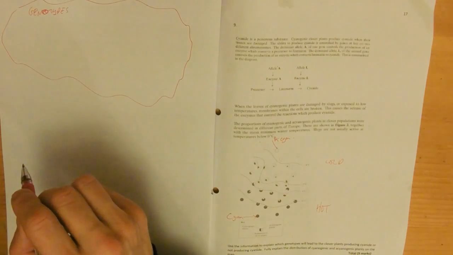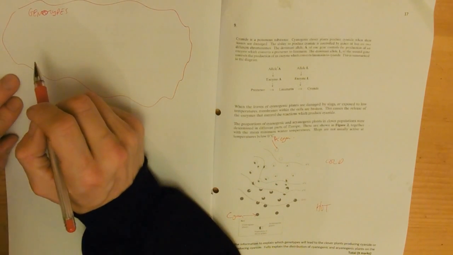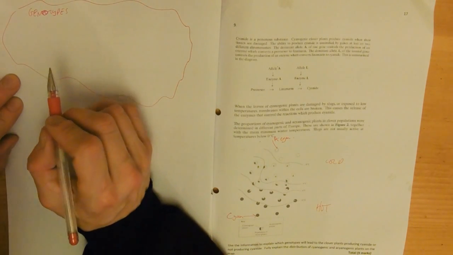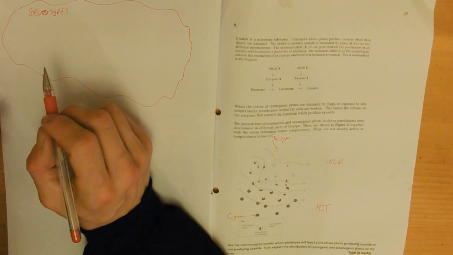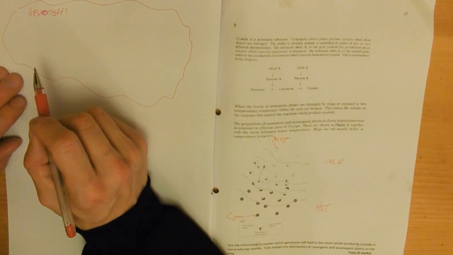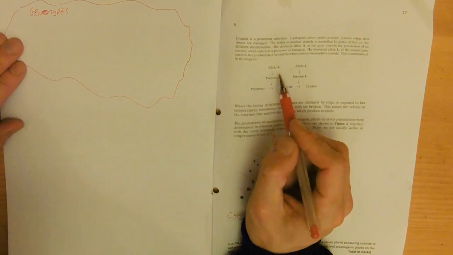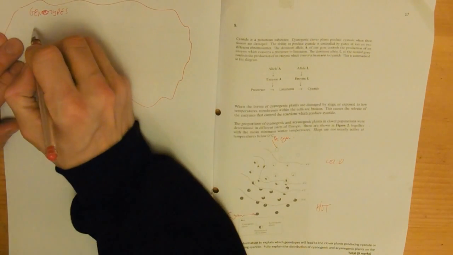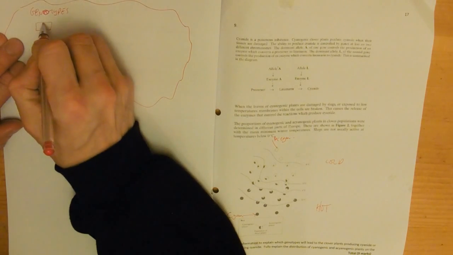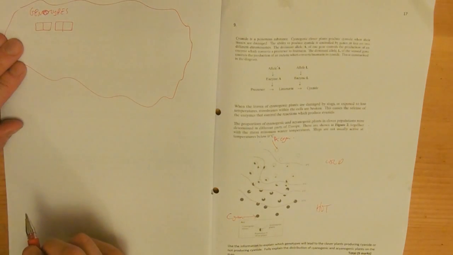Golden rules of genetics: we have got 2 copies of each. We've got 2 copies of an allele in an adult. So a normal cell of a plant will have 2 copies of each gene, one from each of its parents. And we've got 2 different genes here, A and L. So our first golden rule is that we have got 2 A's and 2 L's.